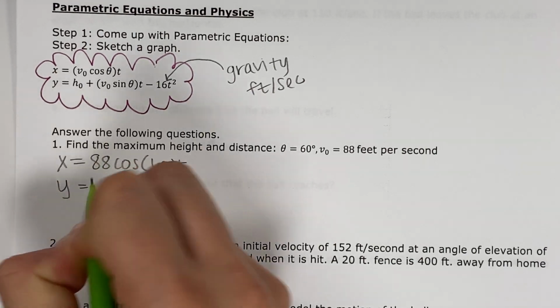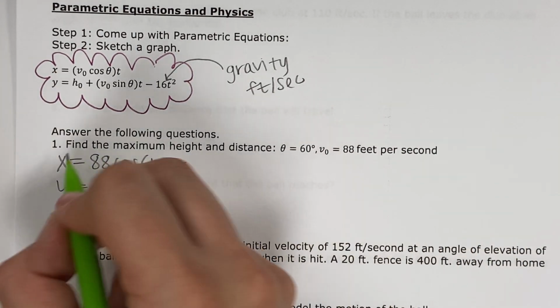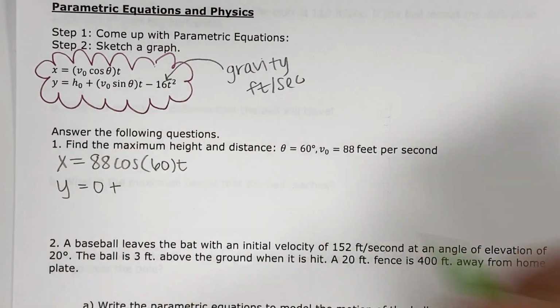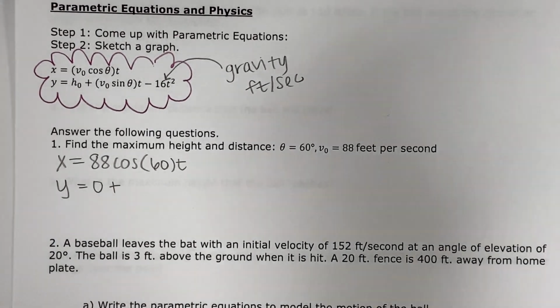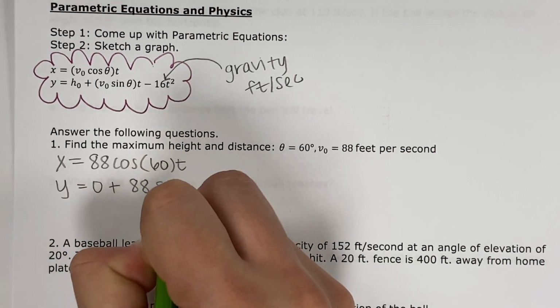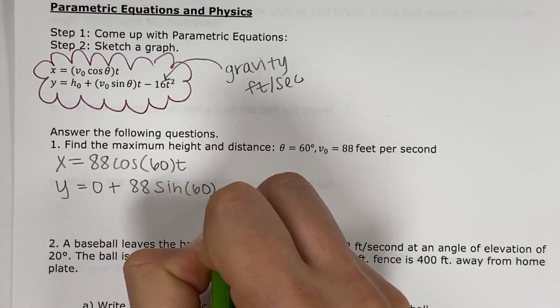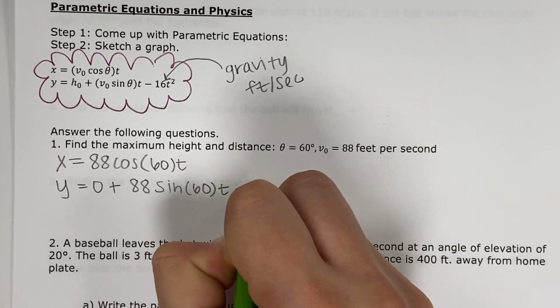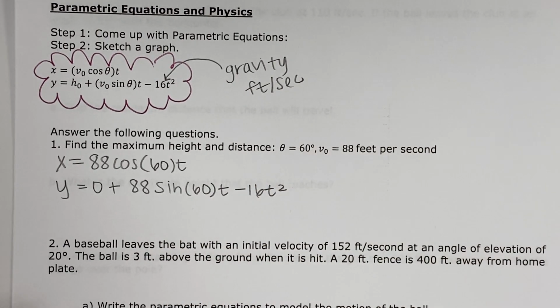So let's do y. There is no initial height, so I'll just leave that at 0. You don't have to write the 0, obviously. Initial velocity is still 88, but this time we're doing sine, there's a t here, minus 16t squared.